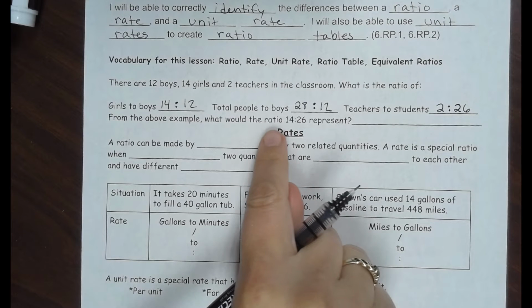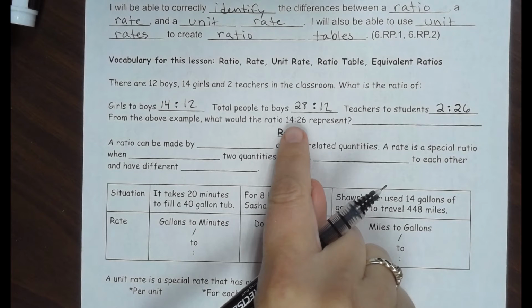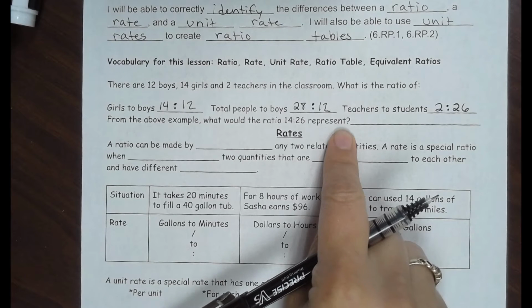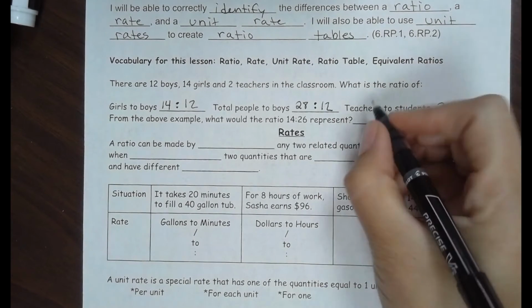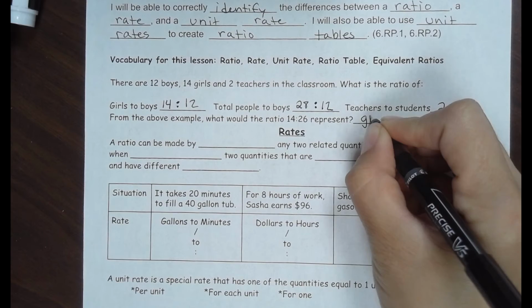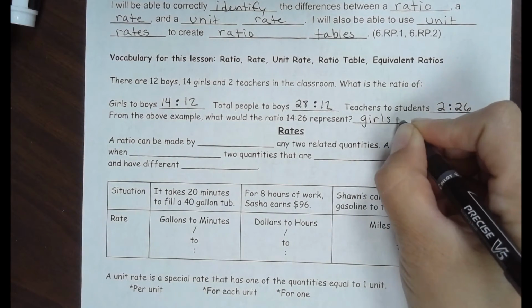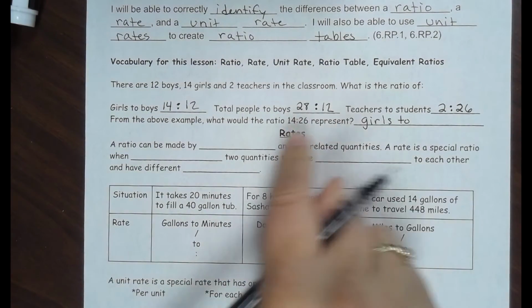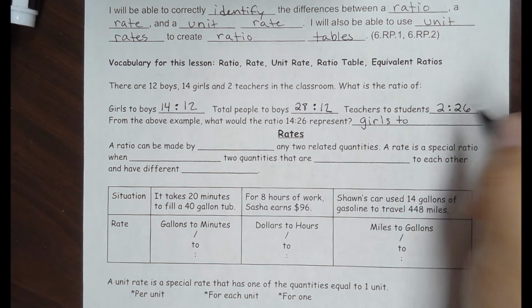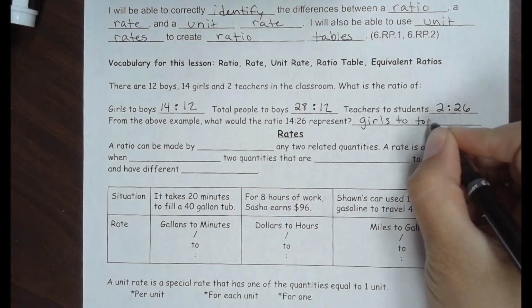What would the ratio of 14 to 26 represent? Where would I get 14 from? That was the girls. So that would represent girls, because that's listed first, to 26. So to total students.